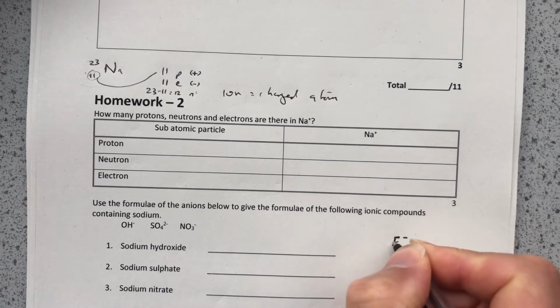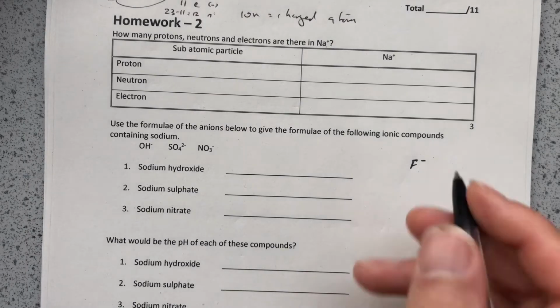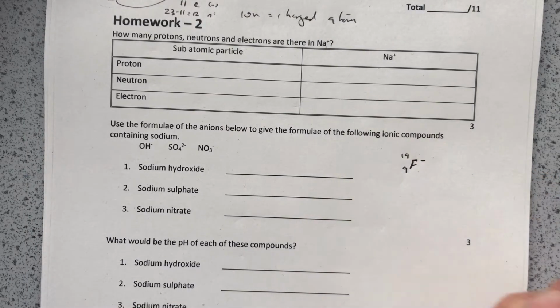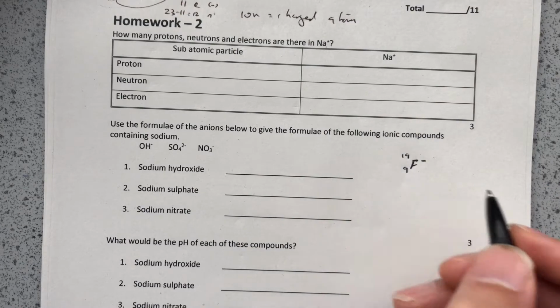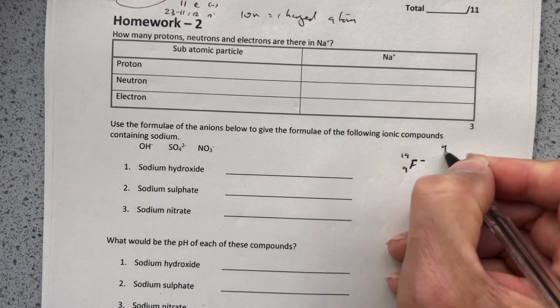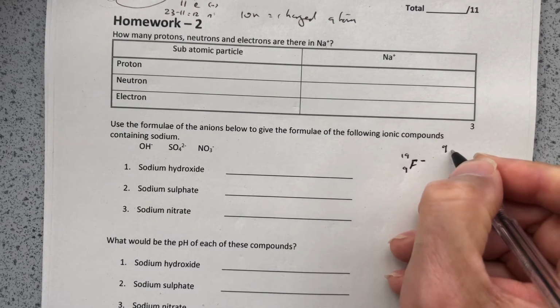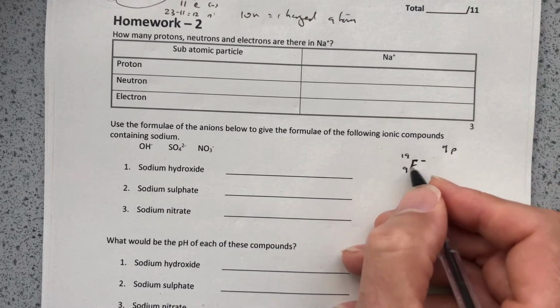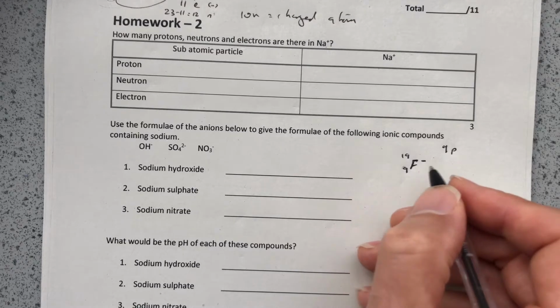If we were doing this for fluorine, F minus, okay, it's got a mass number of 19 and an atomic number of 9. So we'd say 9 protons because protons are in the nucleus. They give the atom its identity. It never changes. That's always 9 protons. So this number down here always tells us the number of protons.